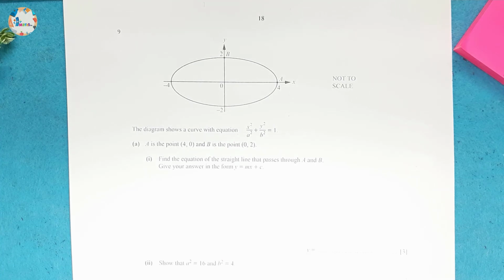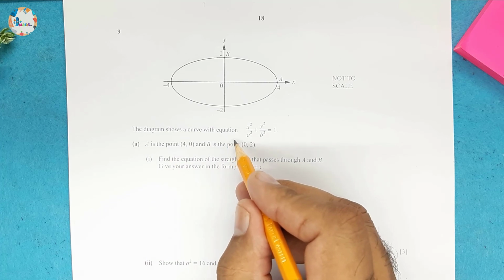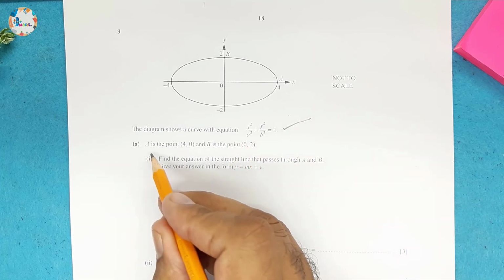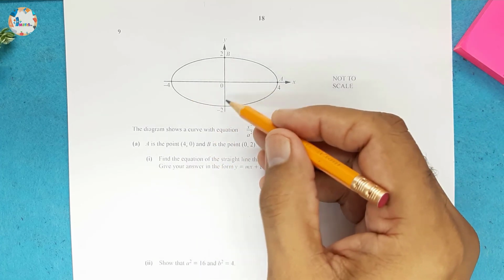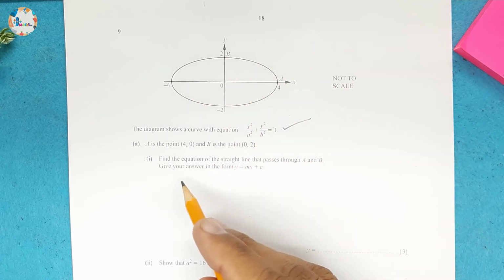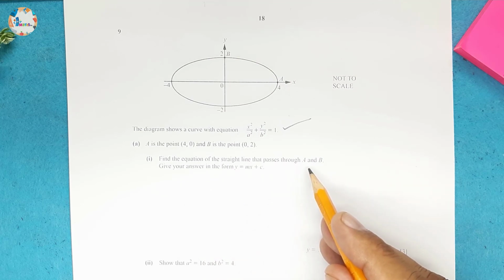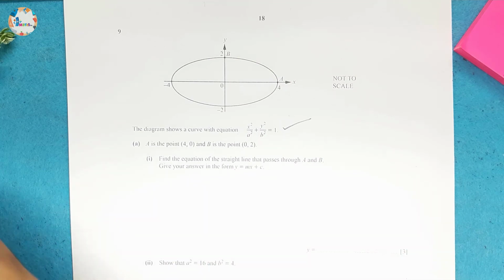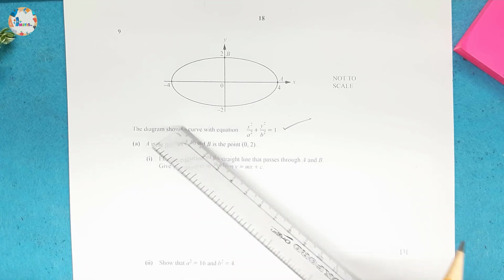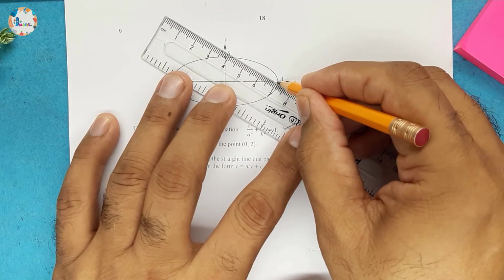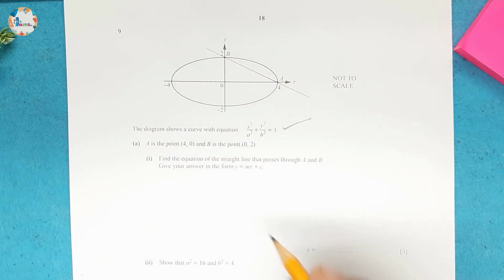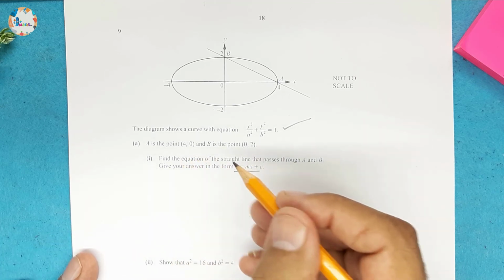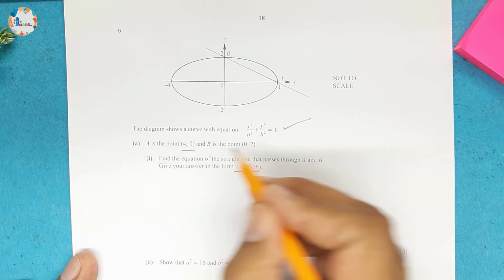A diagram is provided which is not to scale. The diagram shows a curve with this equation. A is the point (4, 0), B is the point (0, 2). Find the equation of the straight line that passes through A and B. So for the equation of the line passing through A and B, in the format y is equal to mx plus c, we require the point A, this one, and B, this one.